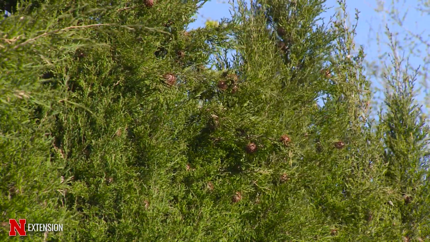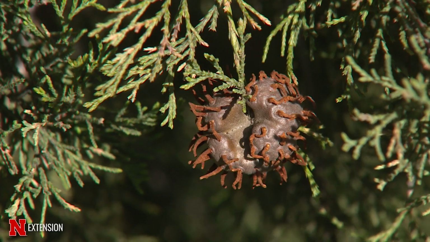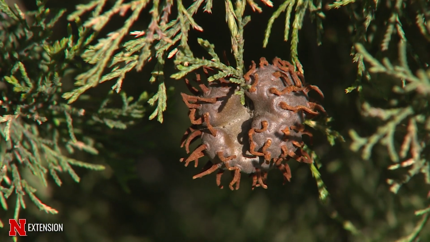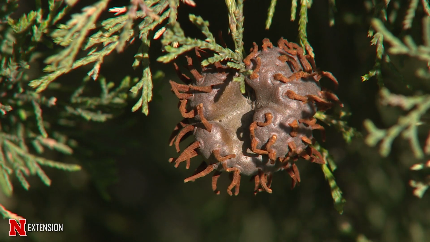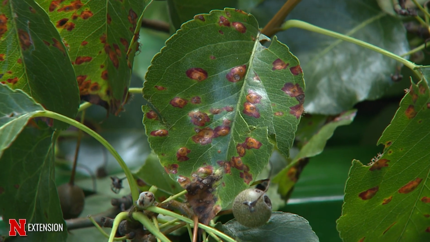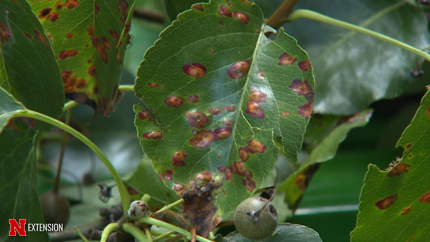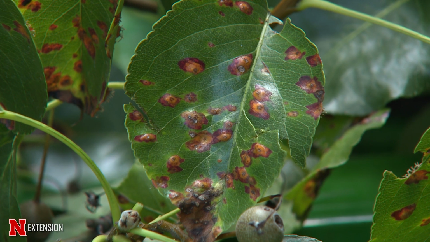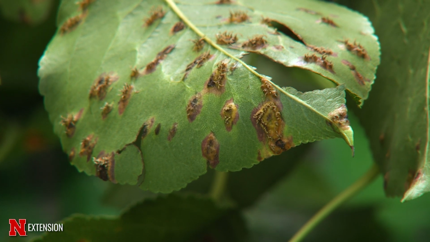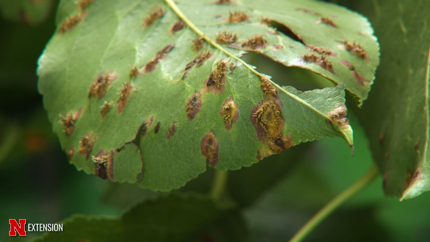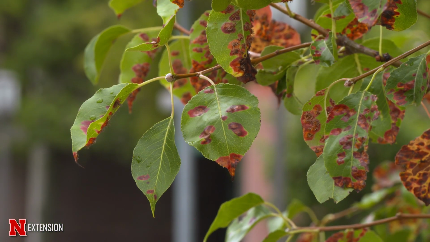Now, rust fungi have a very, very complicated life cycle, including up to 5 different spore types. Some of these spore types can only survive on one host, while the other types need a second or an alternate host in order to cause infection. And so with one of our most common rust fungi, cedar apple rust, the main host of concern is going to be our pears, our crabapples, while the alternate host is going to be our junipers.